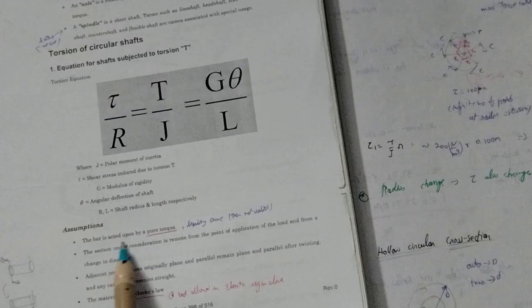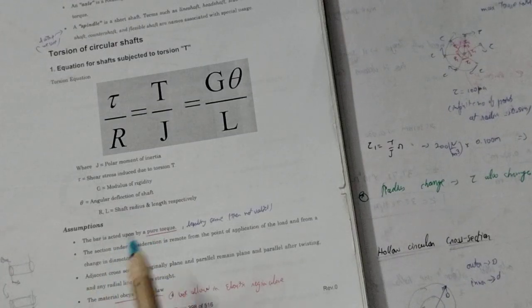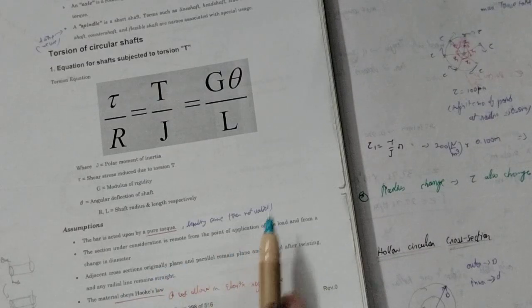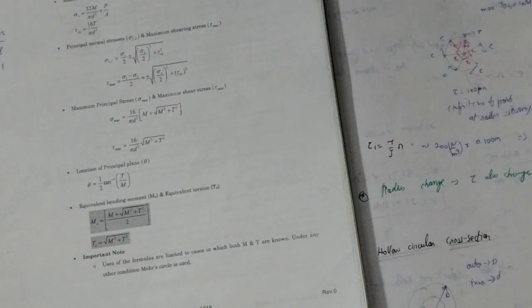So the assumption: the bar is acted upon by pure torque. The entire bar is acted on by pure torque. The section under consideration is removed from the point of application of the load and from any change in diameter. Adjacent cross sections, originally plane, remain plane after twisting. Definitely the material obeys Hooke's law. This is one of the most important things.